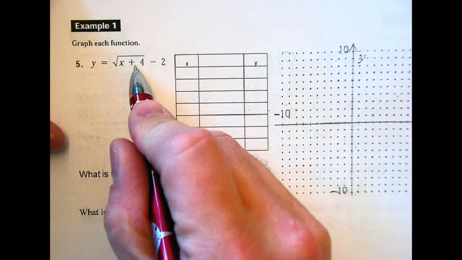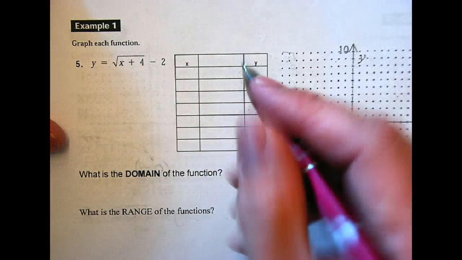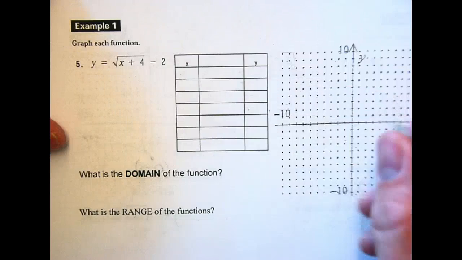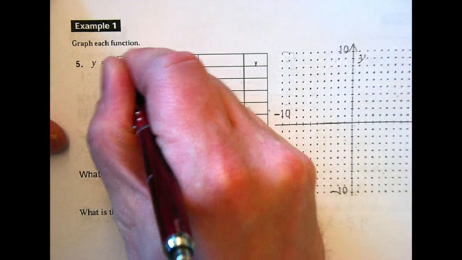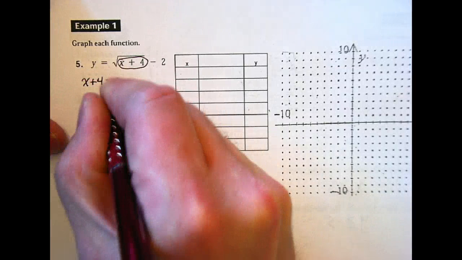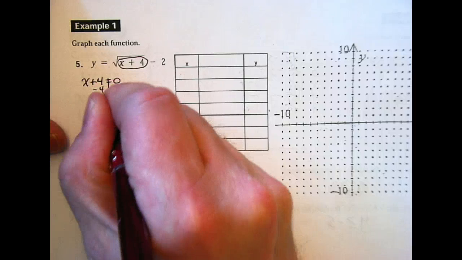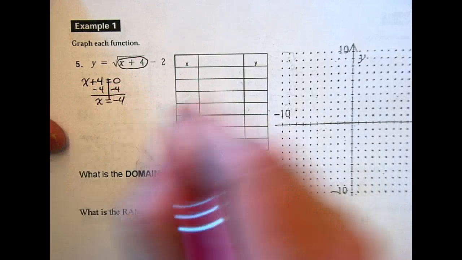That's really close. It's almost -4, -2. It's what makes this 0, right? It's our first point. We're trying to make that equal 0. Subtract 4. X equals -4. So -4 is our first point.